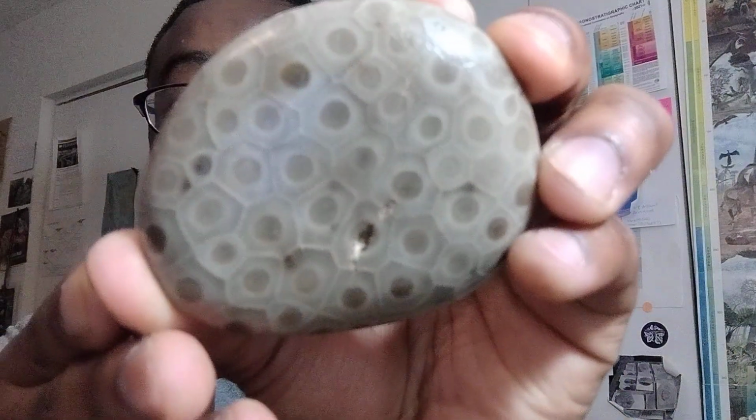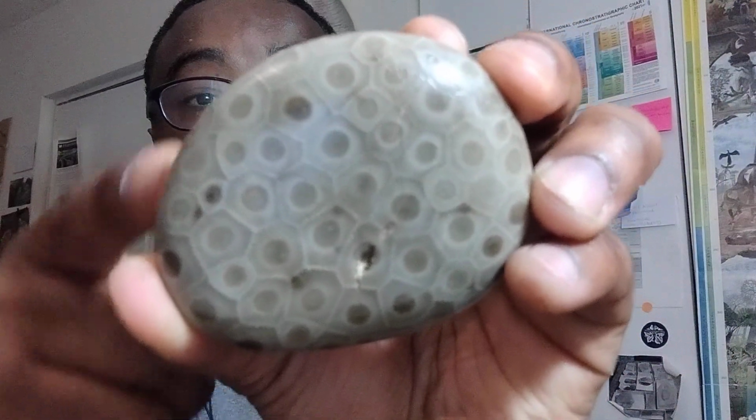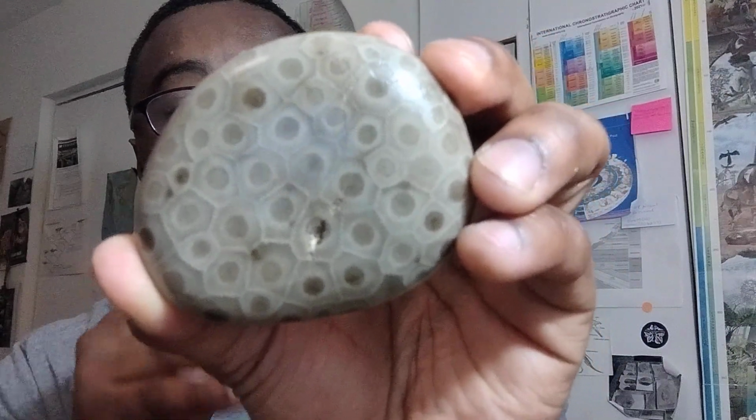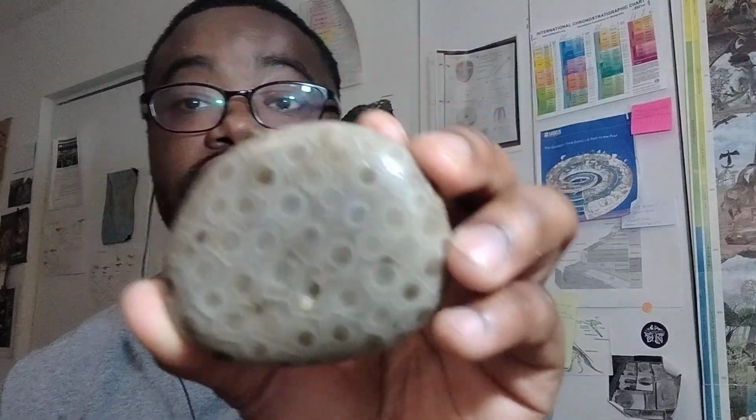This, however, is a Petoskey stone. As you can see here, you can see the individual diamond shape or octahedral type of polyps here. This is a polished Petoskey stone from Michigan. And again, Hexagonaria is that particular genus of what a Petoskey stone is. So, fun fact of the day.